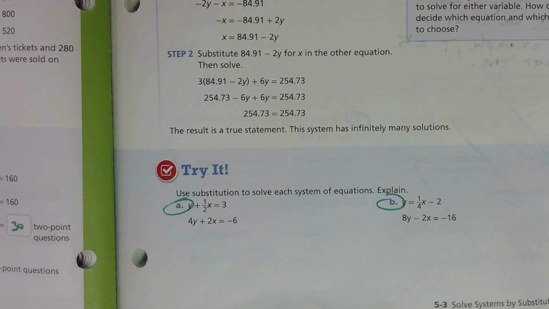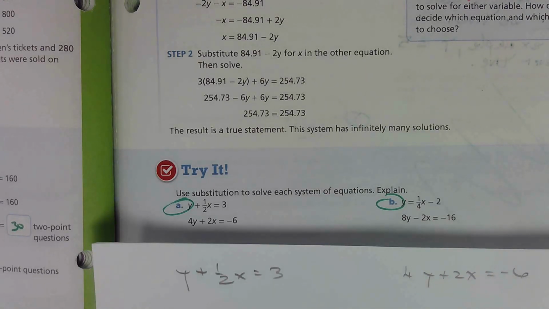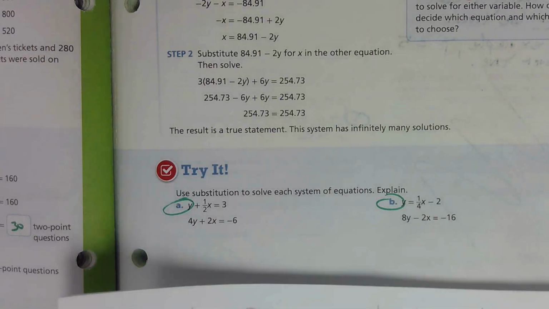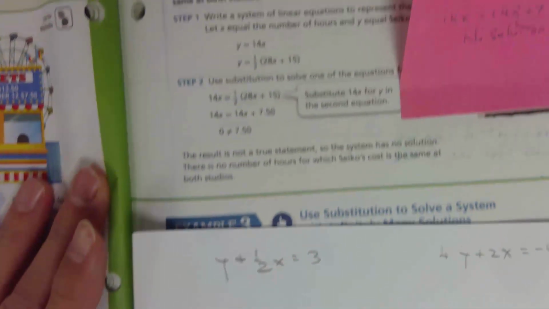Y plus 1/2 x equals 3. And then 4y plus 2x equals a negative 6. Okay, so these are the two equations I'm working on right now, A and triad, bottom of page 83.